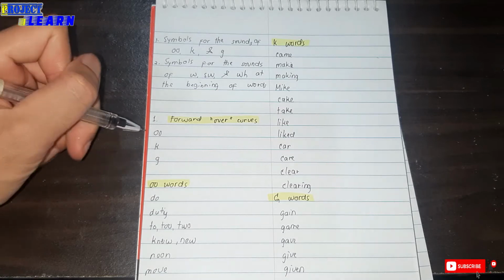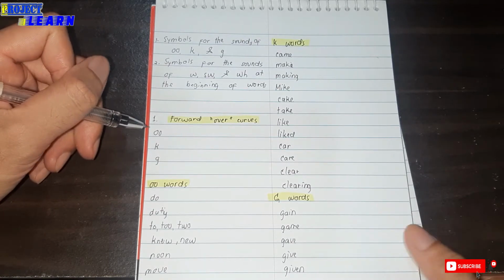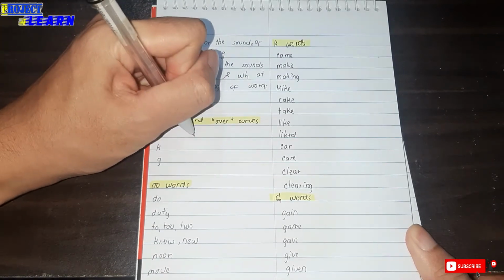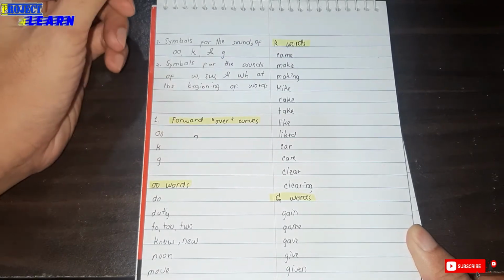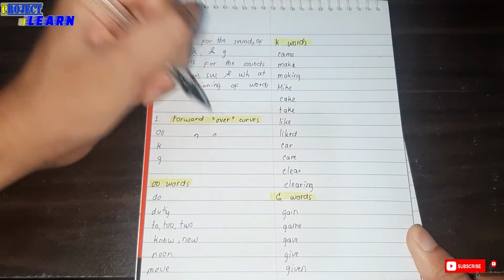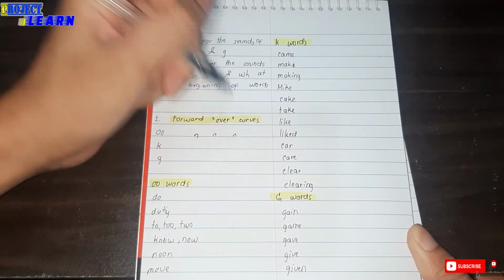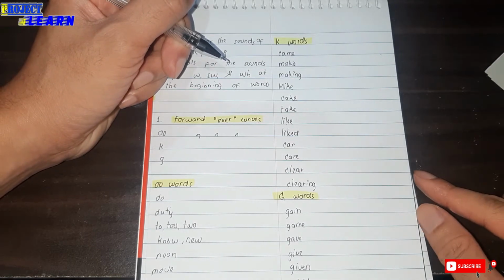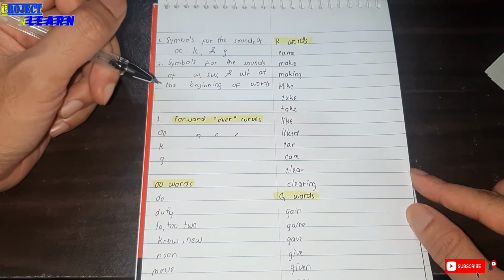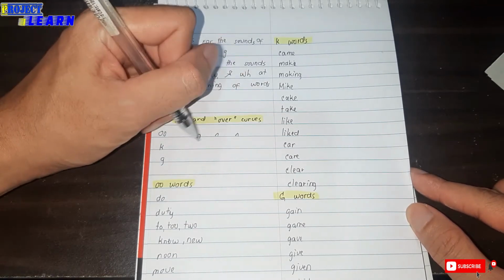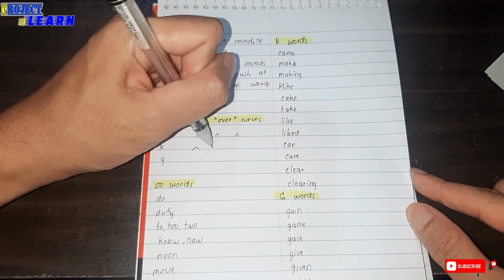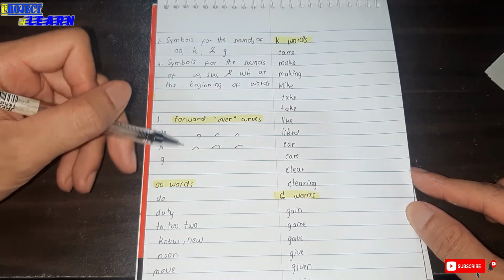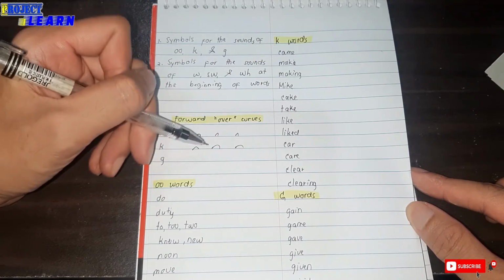Our shorthand symbol for the sound of U is a tiny upward hook. One last more. While the sound of K, our shorthand symbol for the sound of K is a short over curve. So if you notice, it is like the sound of U doubled.